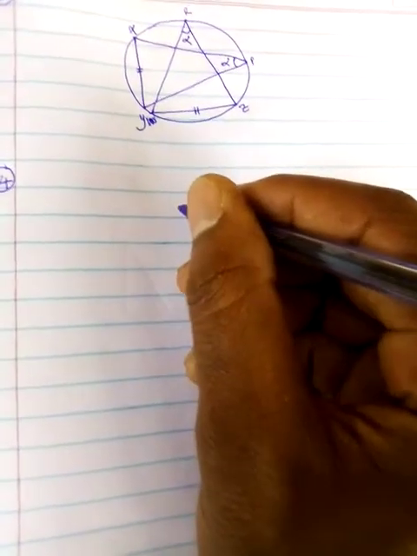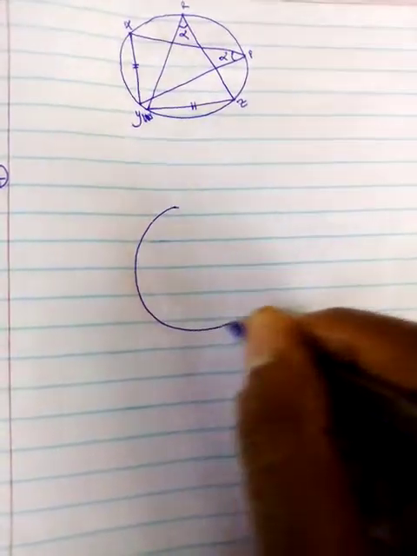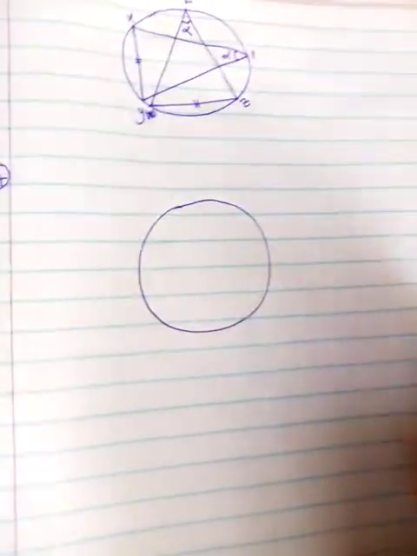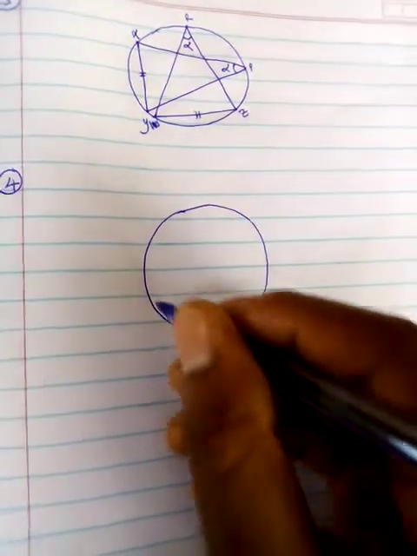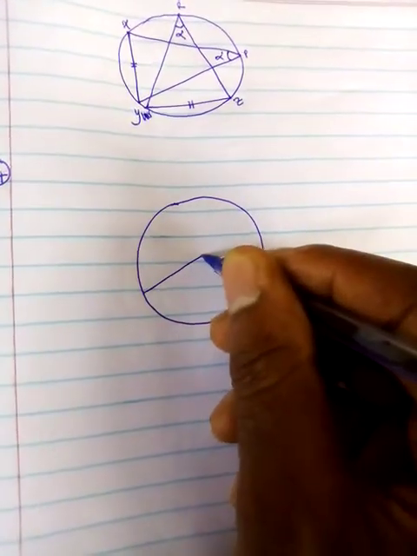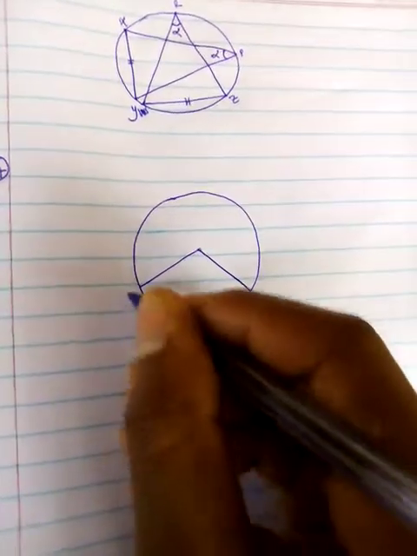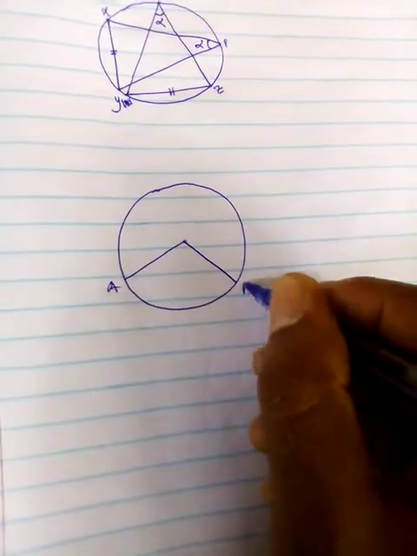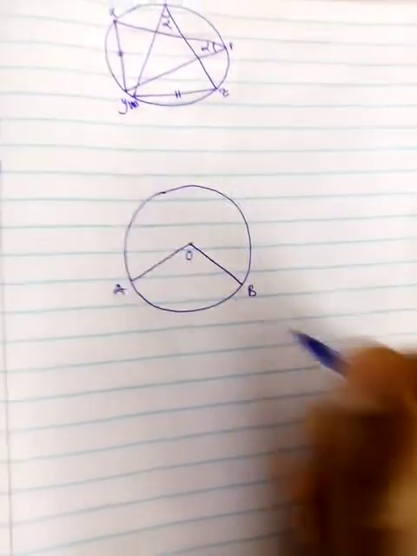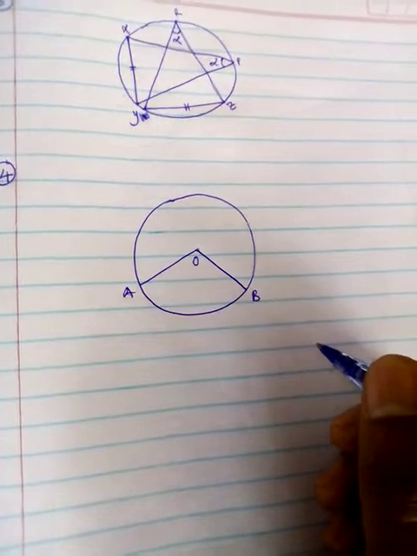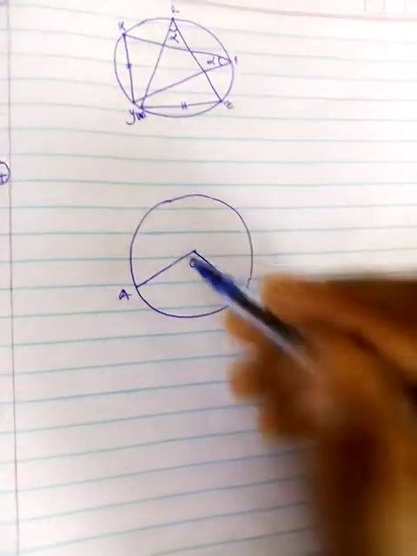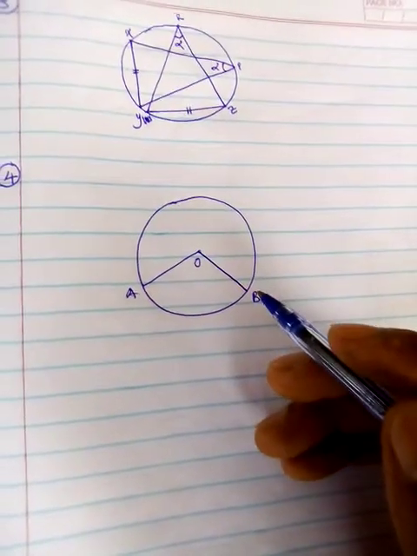Our fourth property is about the angles that are subtended by a single arc. If I have a circle and I have an arc, maybe AB, and this is my center, I can call it center O. The angles subtended by an arc are always equal.